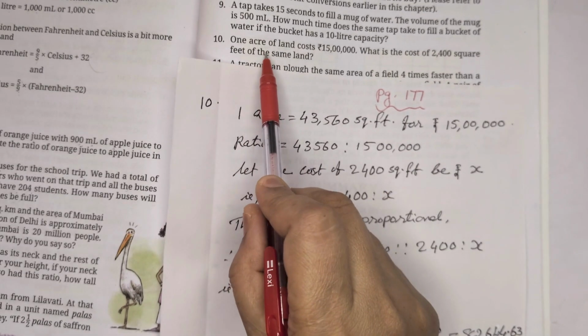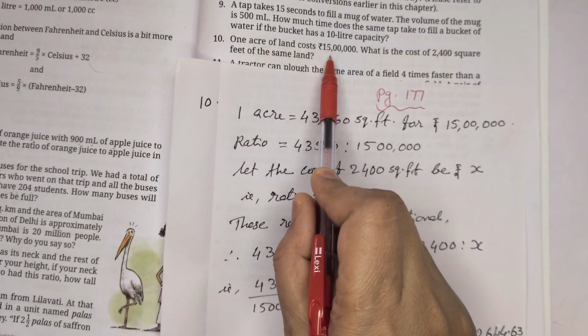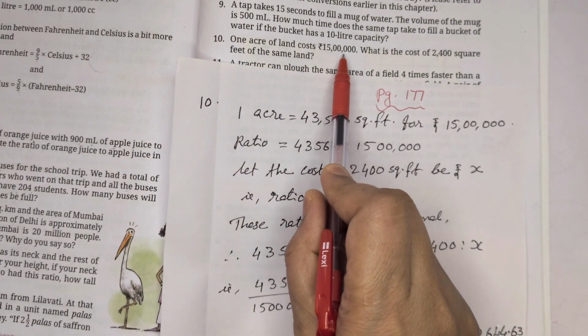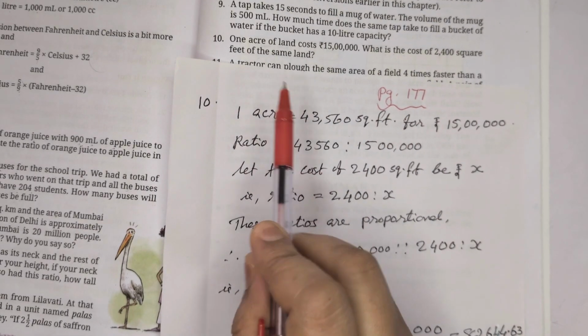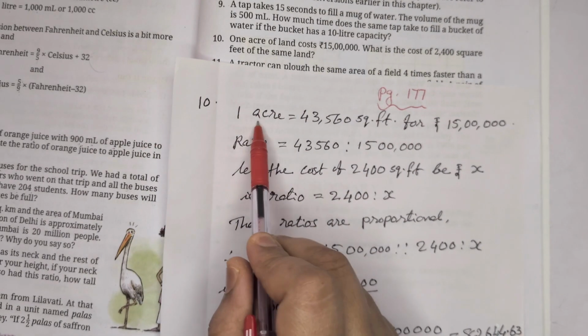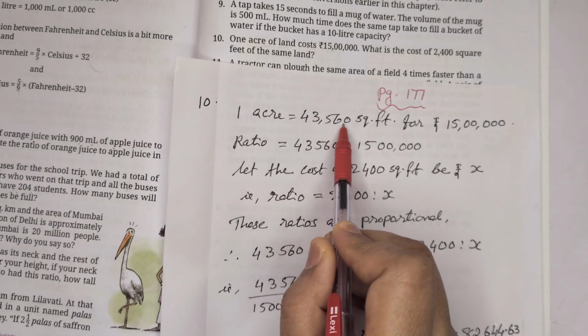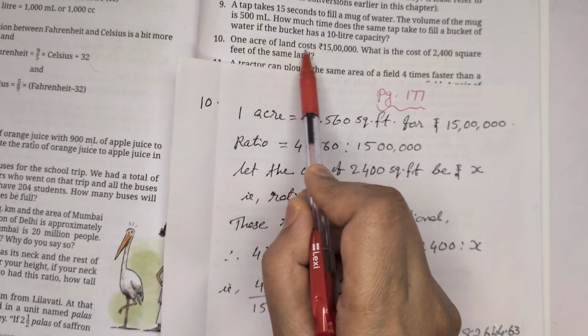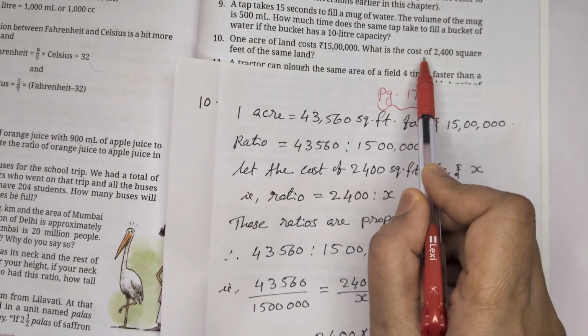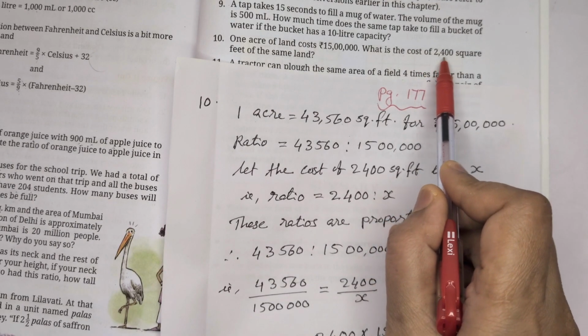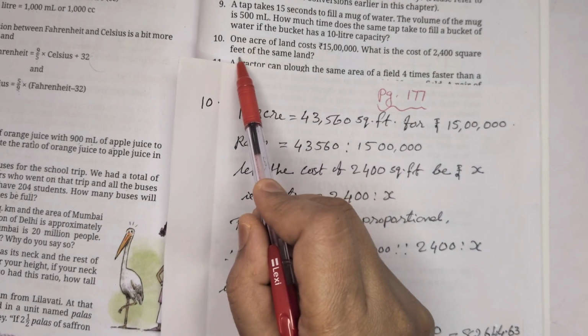Question number 10. 1 acre of land costs rupees 15 lakh. We know already from the previous page that 1 acre is equal to 43,560 square feet. Here 1 acre of land is given, and the next part of the question asks the cost of 2,400 square feet.